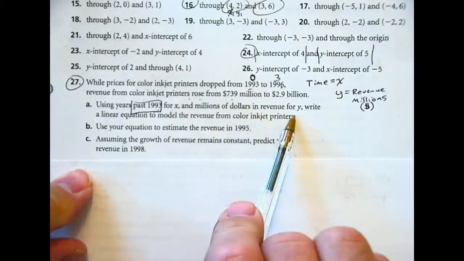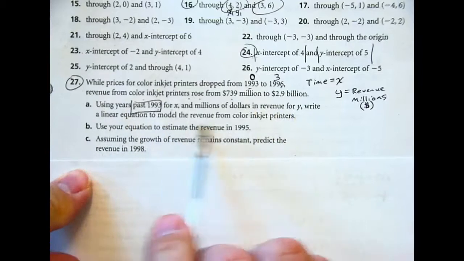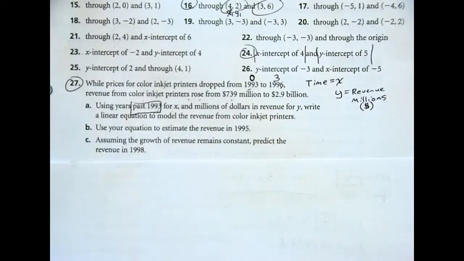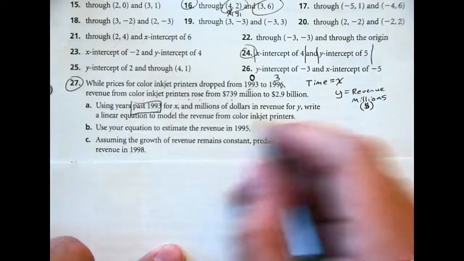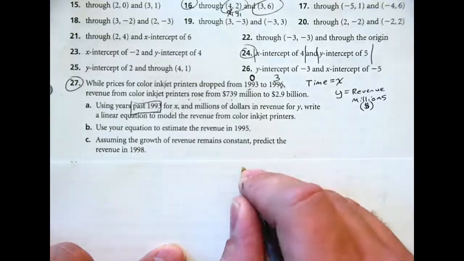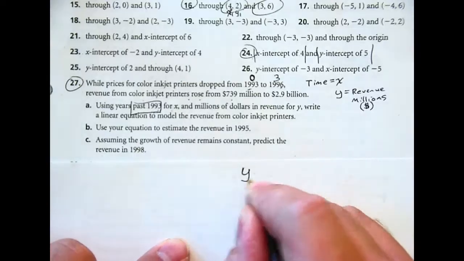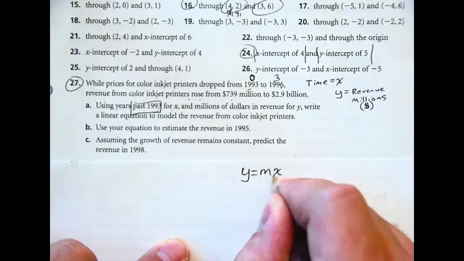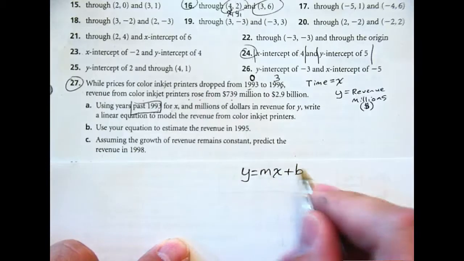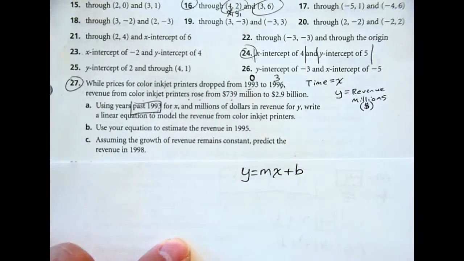So millions of dollars in revenue for I. Write your linear equation to model the revenue. Well, in order to write a linear equation, they tell you it's linear, which means it's in the form of y equals mx plus b. I want you to talk with your neighbor, see if you can figure out how to find the pieces you need to write that equation. You get 1 minute.